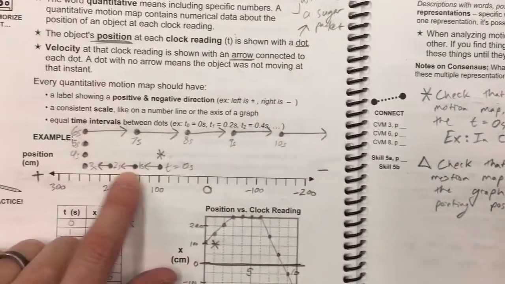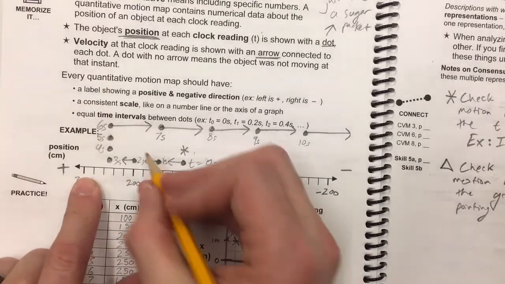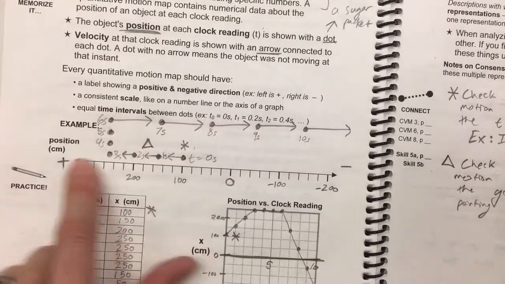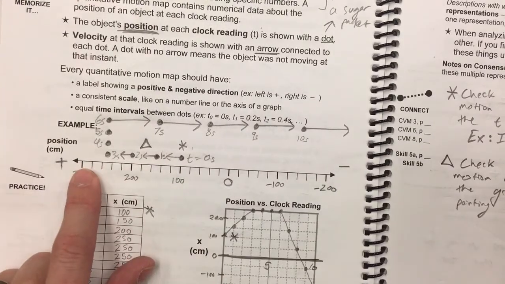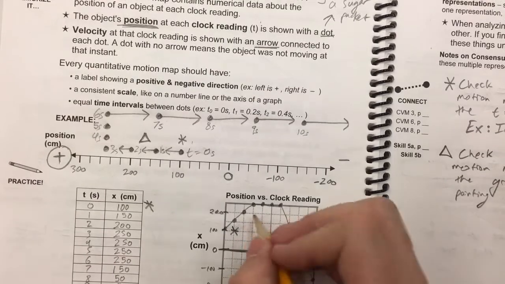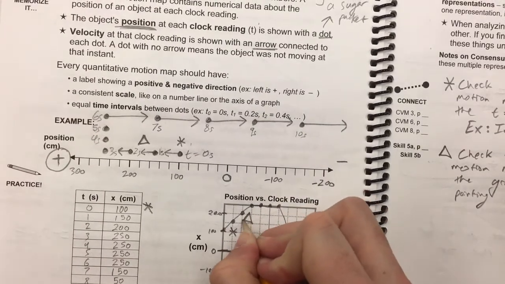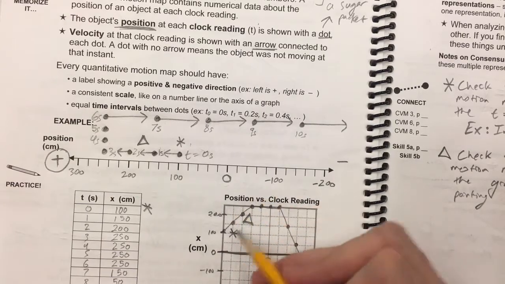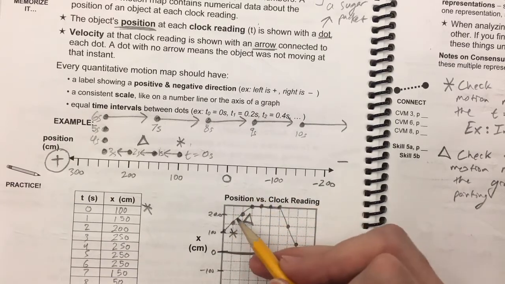These arrows are pointing in the positive direction. So I'm going to put that triangle here to draw my attention to those arrows pointing in the positive direction. This is that positive direction here. And this slope is a positive slope. You could even make a note to yourself if you have trouble. Remember, this is a positive slope on this section of the graph.